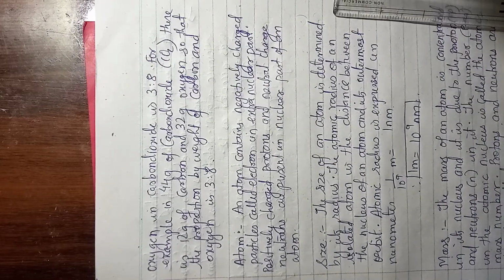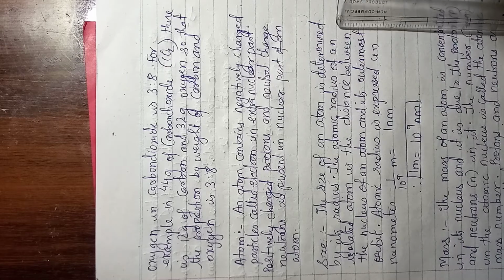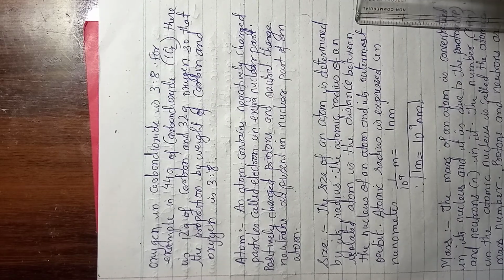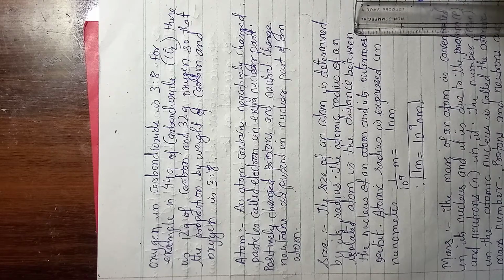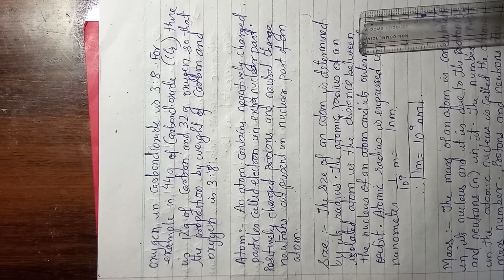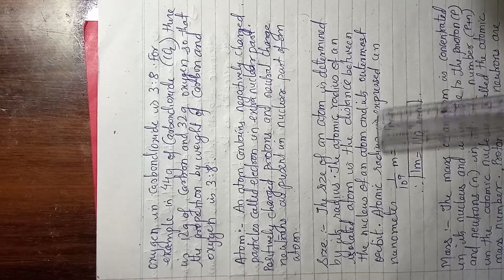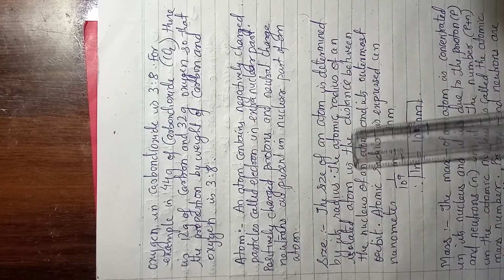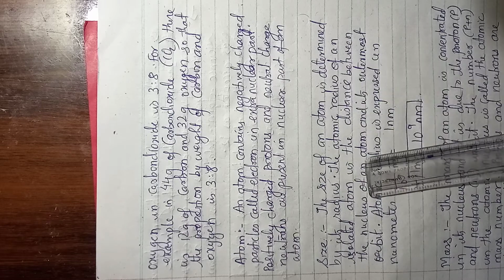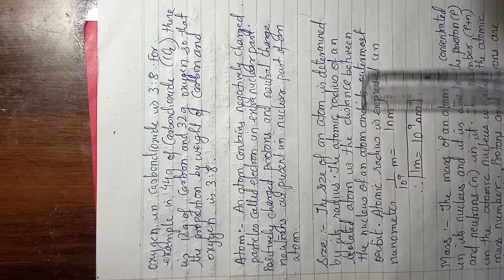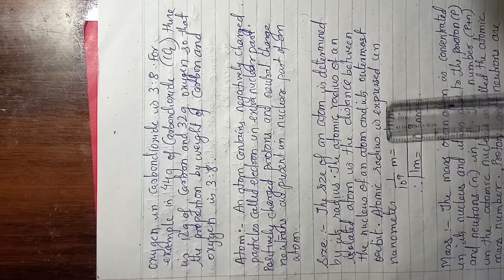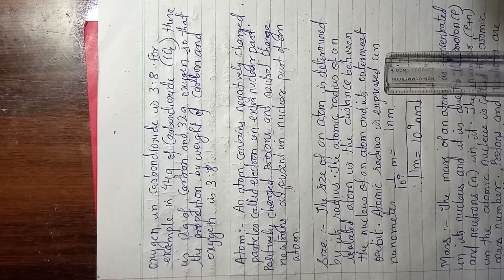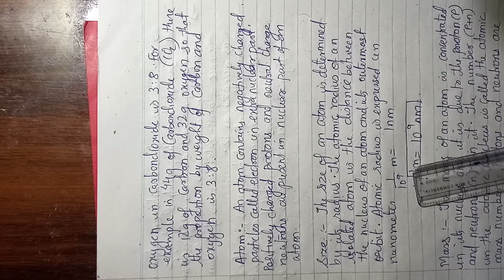Now, the size of the atom. An atom is very small, it is very difficult to find out the size of the atom, and therefore it is expressed in different units. Now what is that unit called? That is the nanometer. The size of an atom is determined by its radius. The atomic radius of an isolated atom is the distance between the nucleus of an atom and its outermost orbit. The atomic radius is expressed in nanometer.